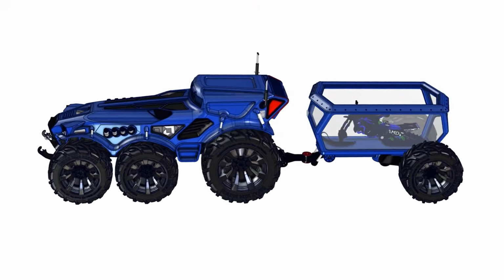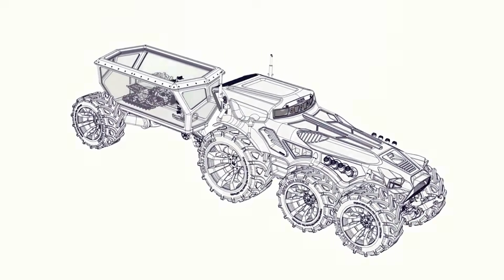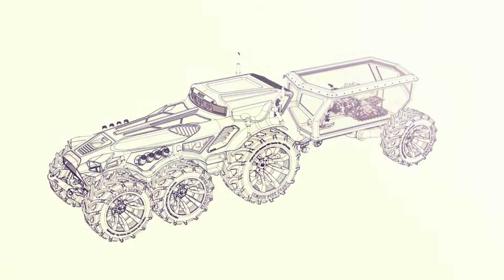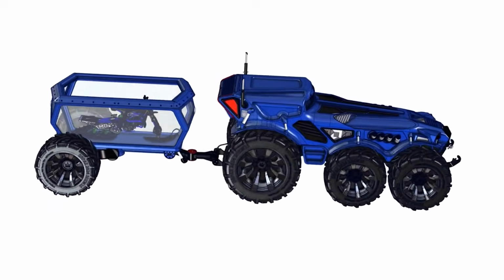Okay, so before we kick it off here, I want to give a shout out to our friend ADI, also known as Dr. Pax. He actually developed this tractor trailer futuristic AI powered combo machinery, and that's a lot of words.